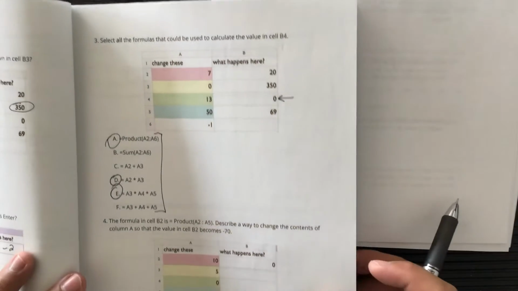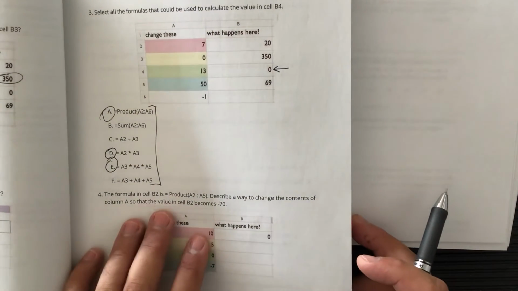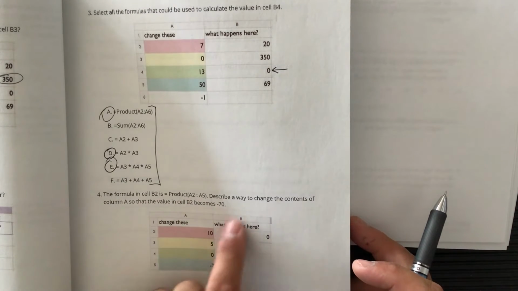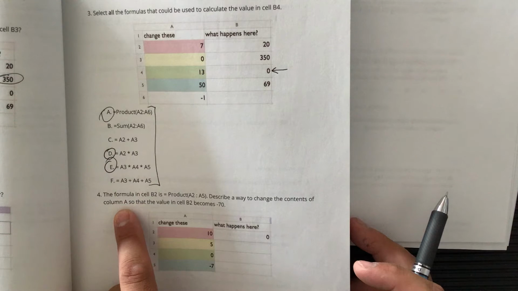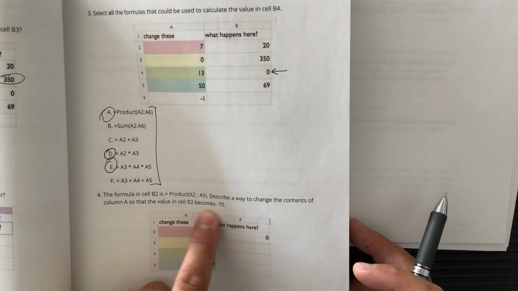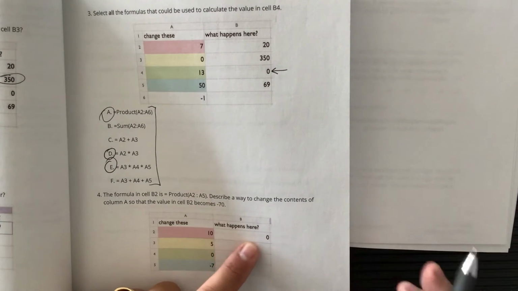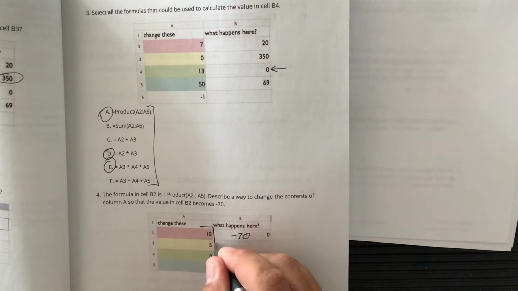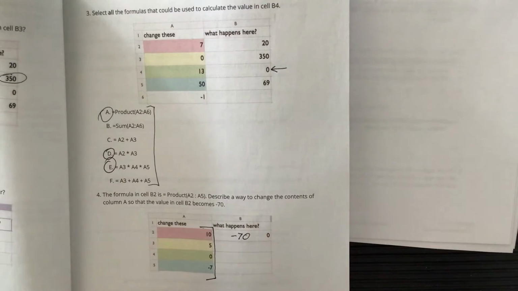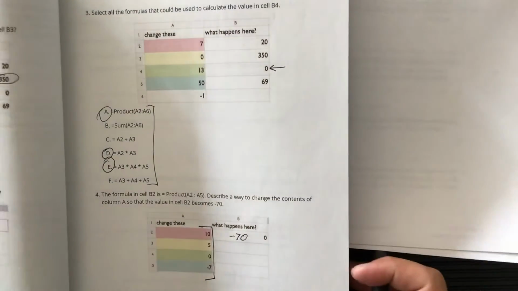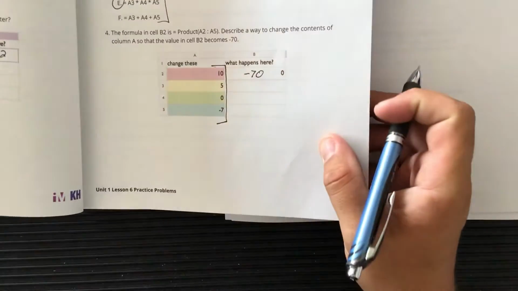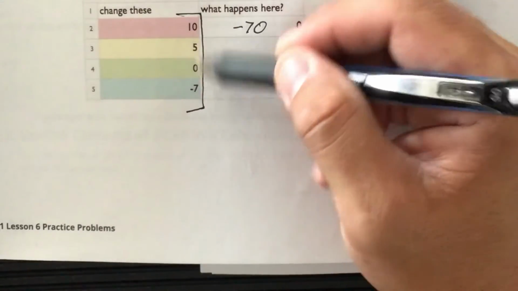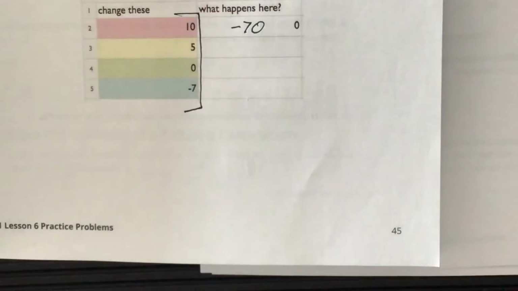Question number 4. The formula in B2 is product of A2 to A5. Describe a way to change the contents of A so the cell in B becomes -70. So I want to get an answer of -70, and I am multiplying these numbers together. So what could I change? What could I change over here that I would get -70 if I multiply them together?